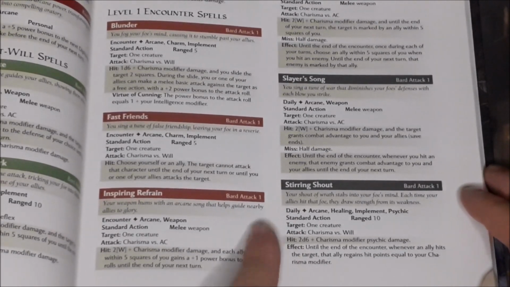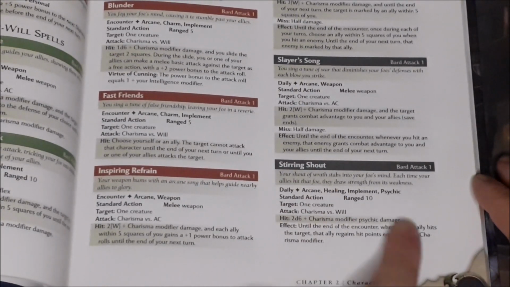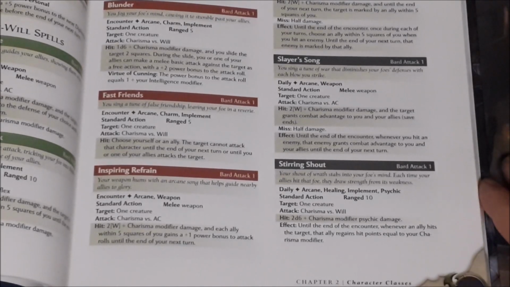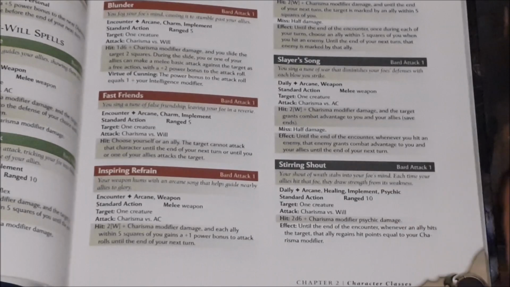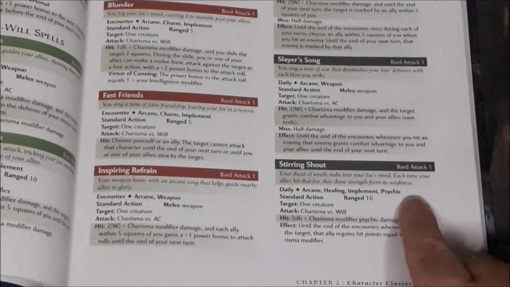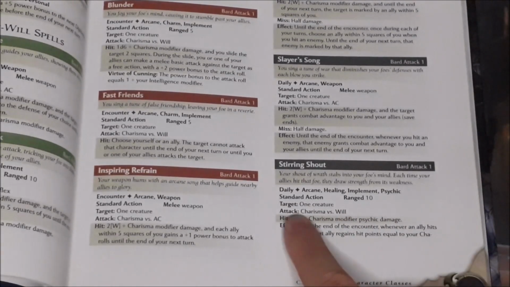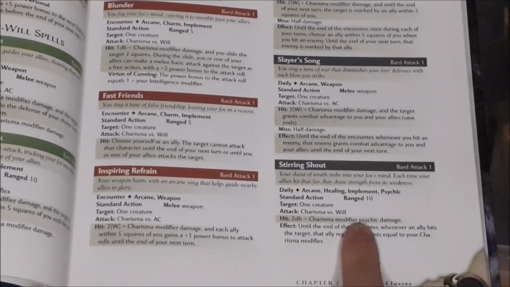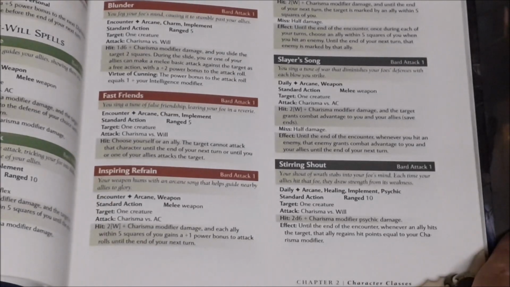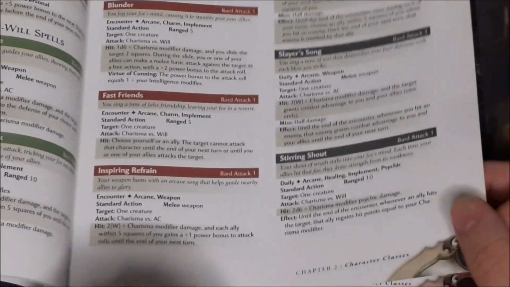Then we got Stirring Shout. Your shout of wrath stabs into a foe's mind. Each time your allies hit that foe, they draw strength from its weakness. It's an arcane healing implement ability that deals psychic damage. It's a standard action, a range of 50 feet, targets 1 creature, and it is Charisma versus Will defense. If it hits, it's 2d6 plus Charisma modifier psychic damage, and the effect, until the end of the encounter, whenever an ally hits the target, that ally regains hit points equal to your Charisma modifier. So again, really cool stuff.